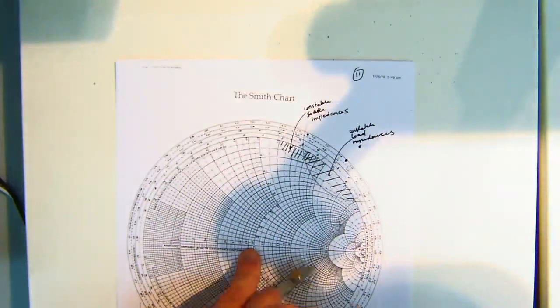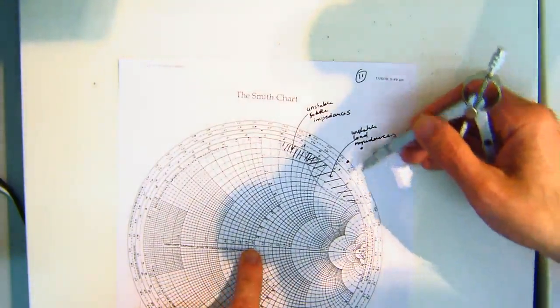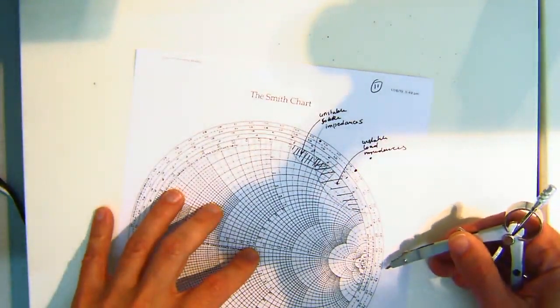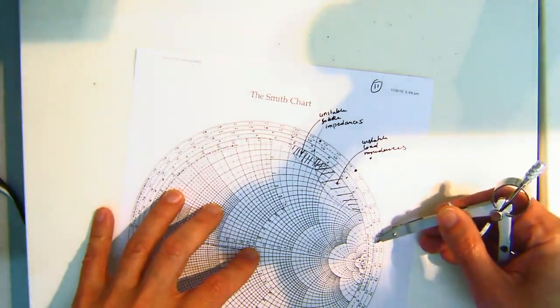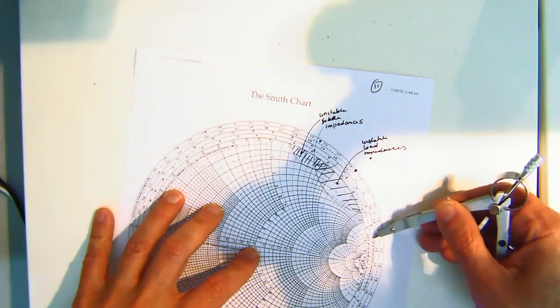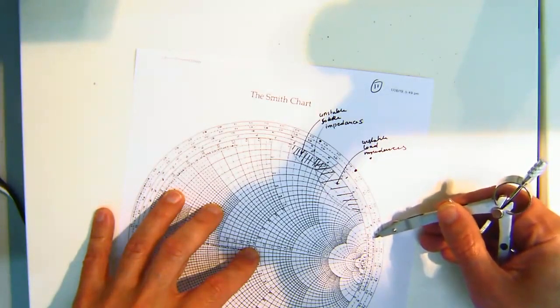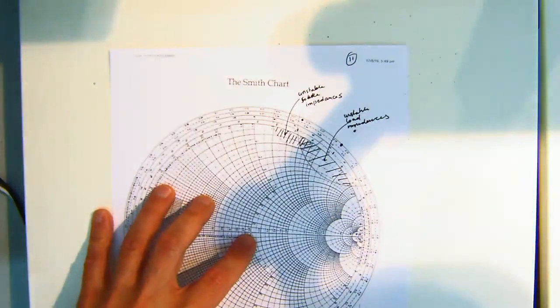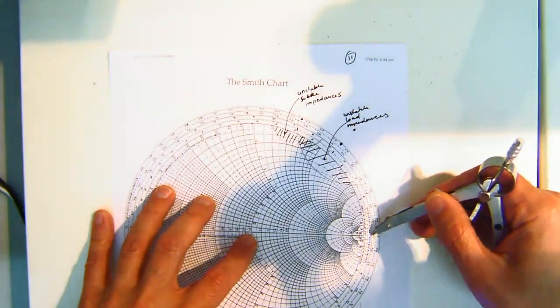The thing that's important here is if you look on the outside of the Smith chart, at this location, it says angle of reflection coefficient in degrees. So we're going to find where 47 degrees is.